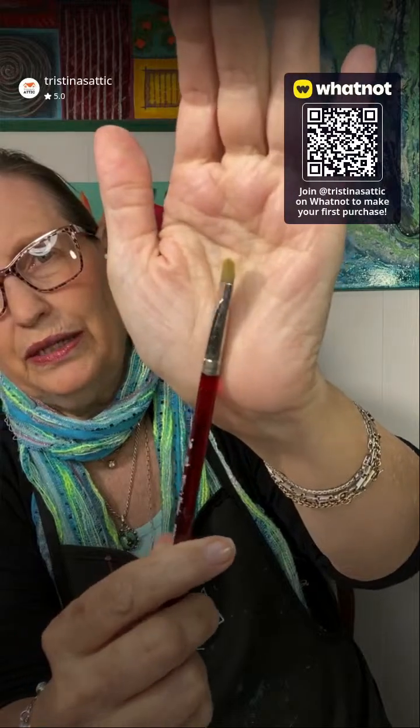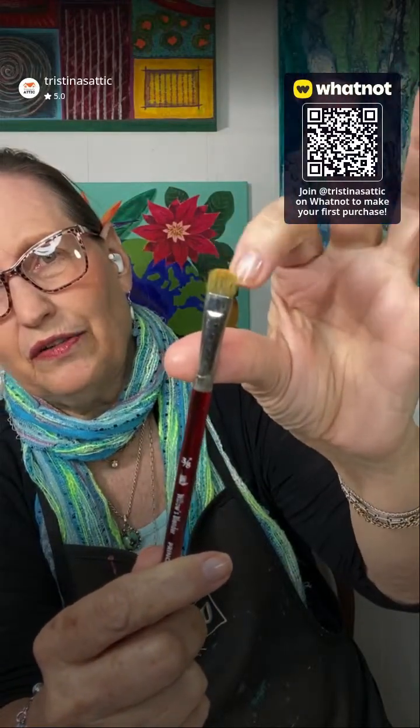It's a little bit stiffer, so it's perfect for doing the cleanup when I don't put the paint in the right place. You have to have a good watercolor paper to make it work, but this little scrubber brush has saved me so many times.